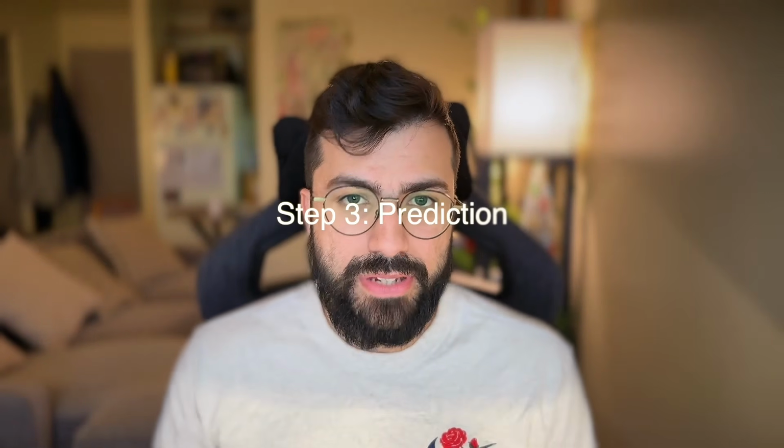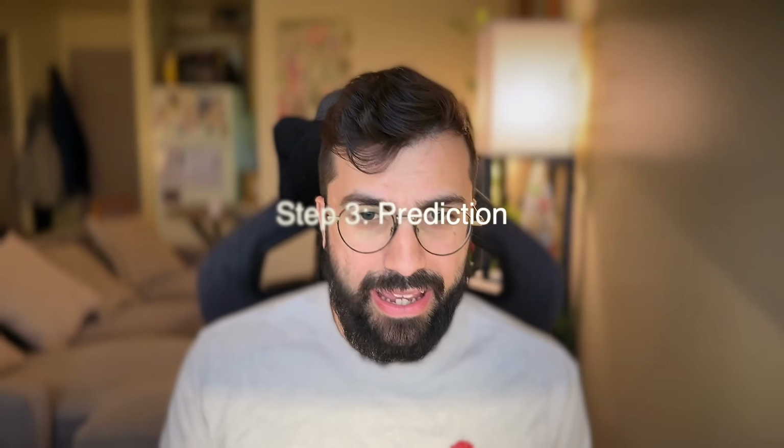Step 3 is the prediction. This is where you take your hypothesis and ask, okay, if this is true, what should I expect to see? This has to happen before you collect your data. And I want to really emphasize that order because this is where most bad science and essentially all pseudoscience falls apart. Think of it like a bet.